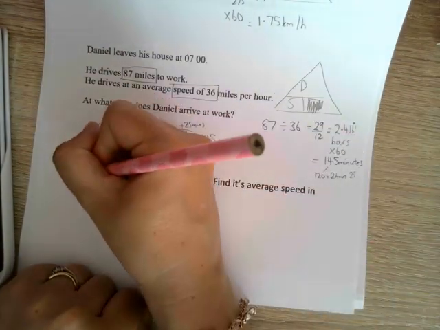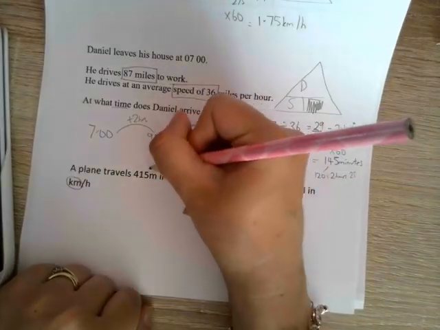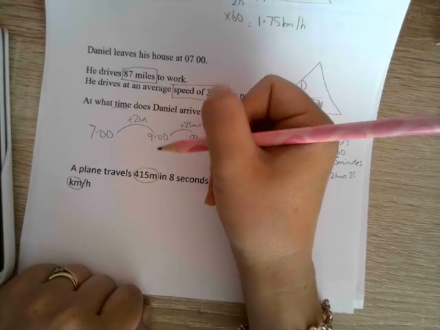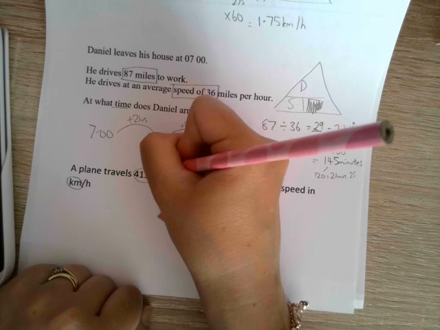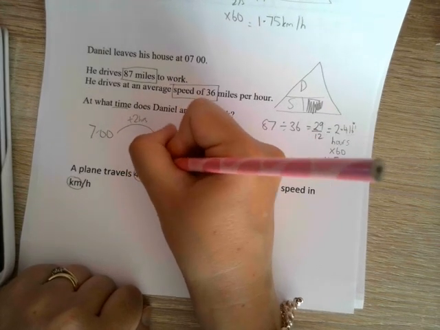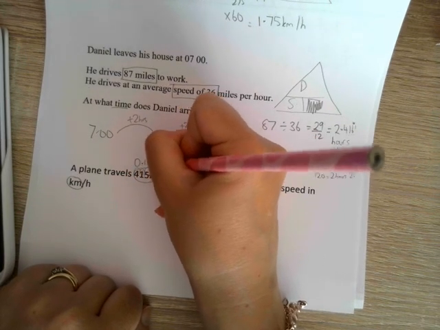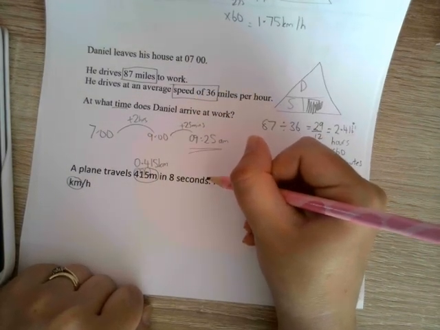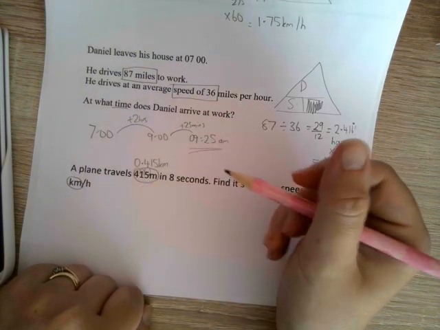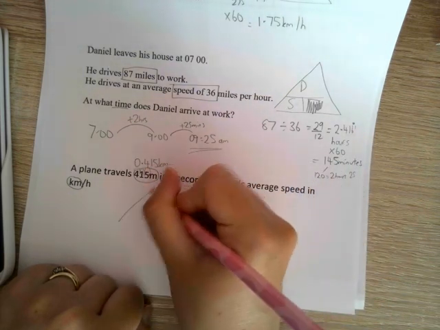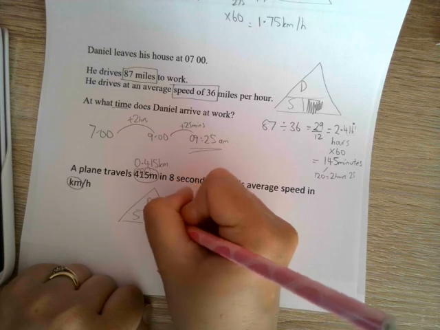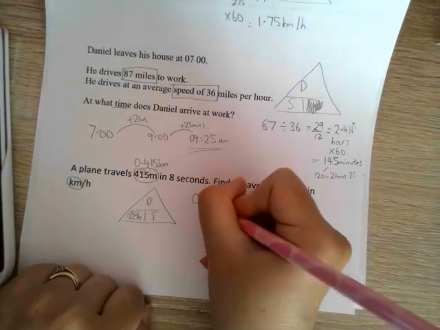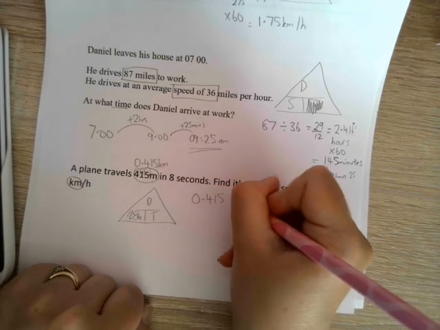So again, you can see we want the speed in kilometres, but that's in metres. So we need to divide this by 1,000 to change it into kilometres. So that's going to be, if I move the point back, so 1, 2, 3, 0.415 kilometres. And I'm going to work out the speed first of all in seconds, and then we'll worry about changing it to the hours afterwards. So I'm going to do speed is distance divided by time. So I'm going to do 0.415 divided by 8.